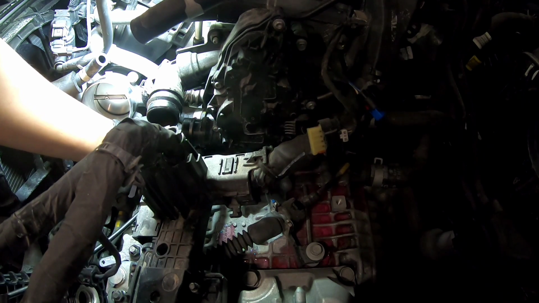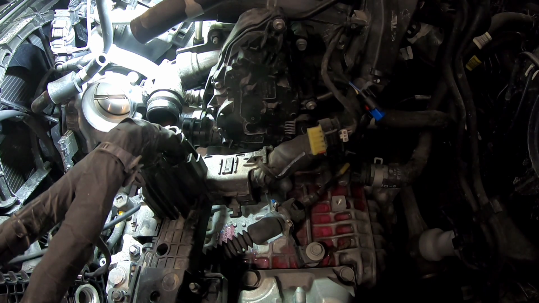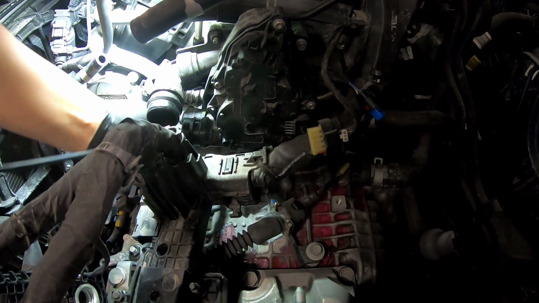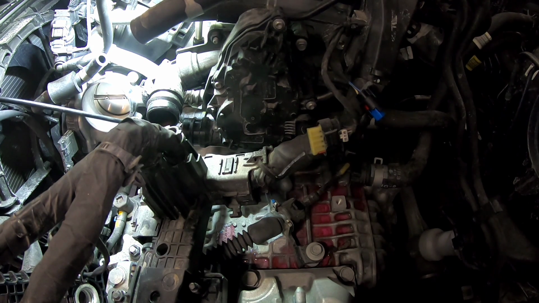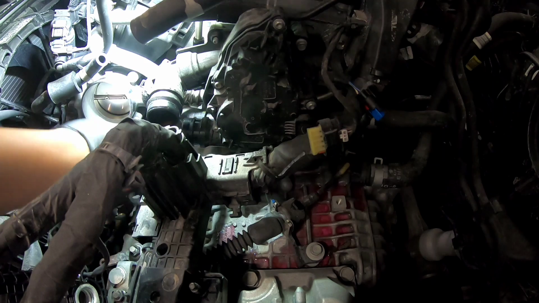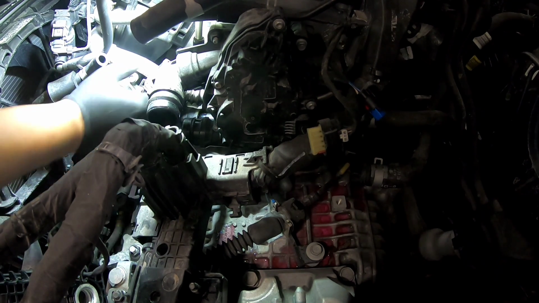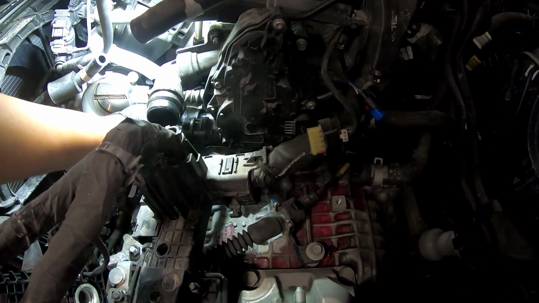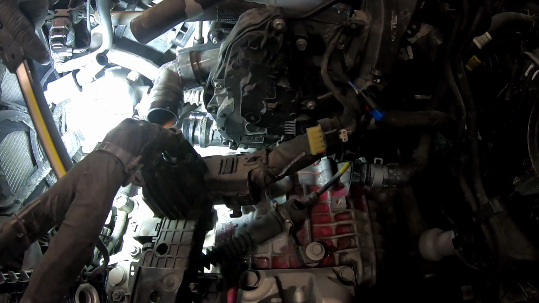I'm just making that up, because the position of the clamp is towards the transmission, so my pliers can't go in there. Okay, that's out. Just have to loosen that hose. Okay, so hoses are out.